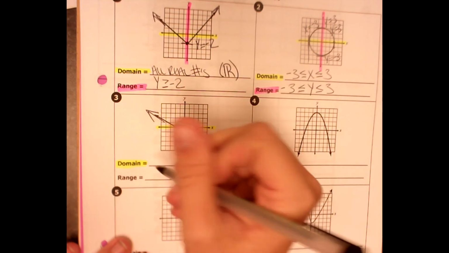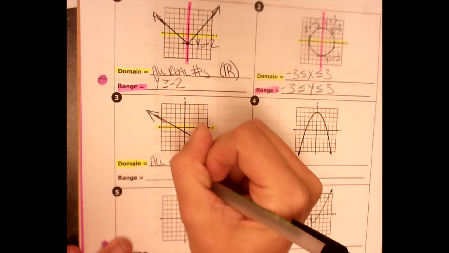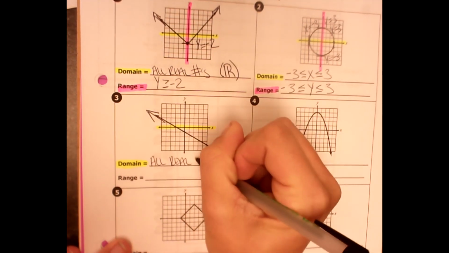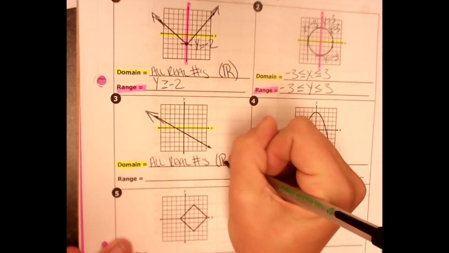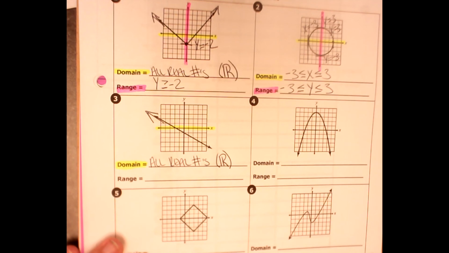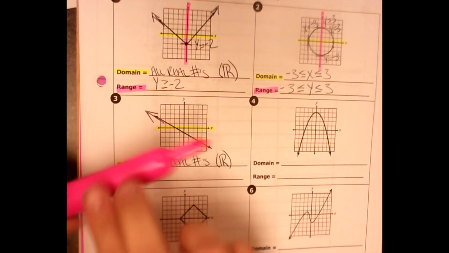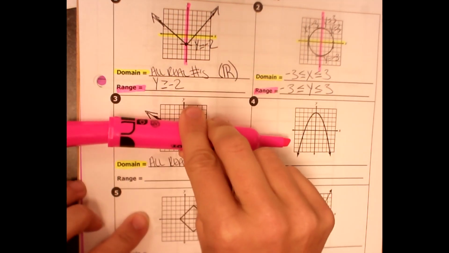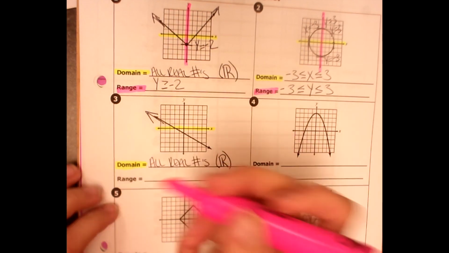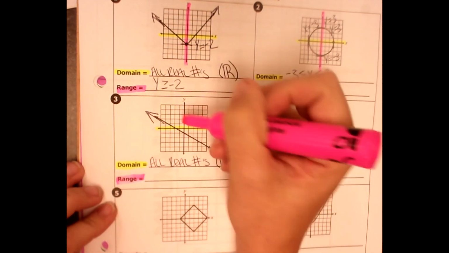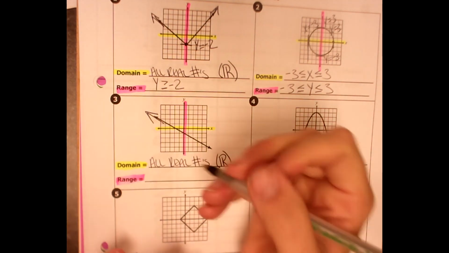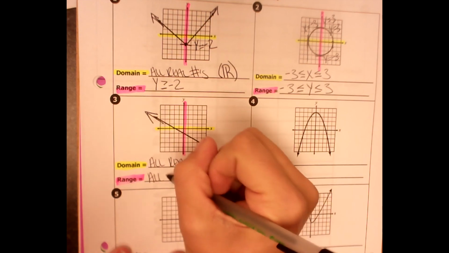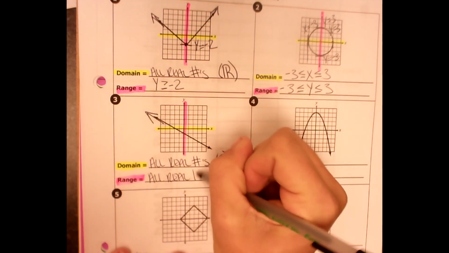When it's all the x's, we're looking at all real numbers. When it's a y, the range, if you scan, there's an arrow going up to the arrow going down. Our range is all the set of y's. So our range is also all real numbers.